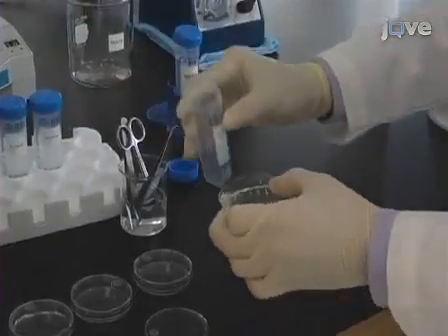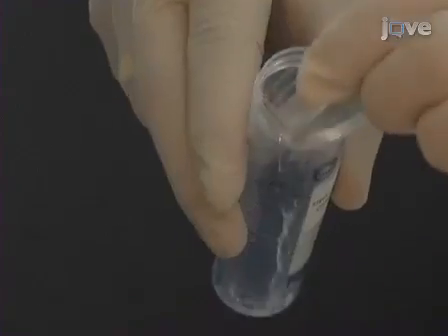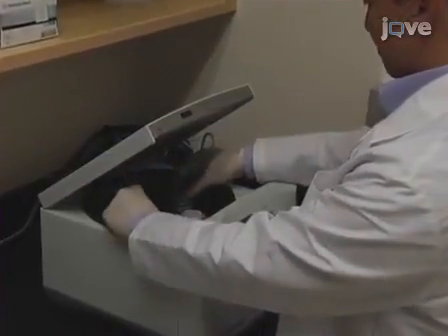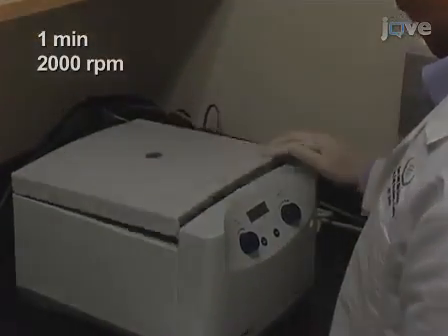Dissociation of an uninjured spinal cord is shown here, but the dissociation of the contusion-injured spinal cord can be done in parallel. Centrifuge the tissue bits in a 50 milliliter tube for 1 minute at 2000 rpm at room temperature.